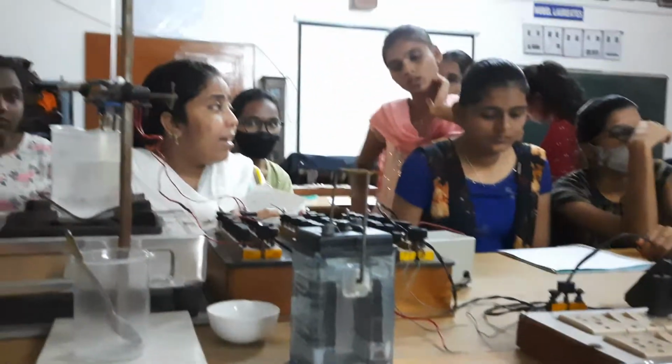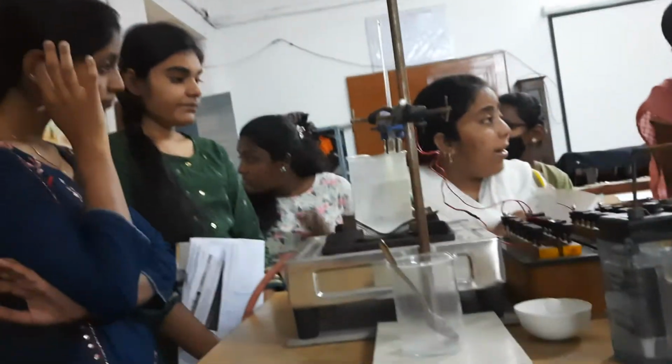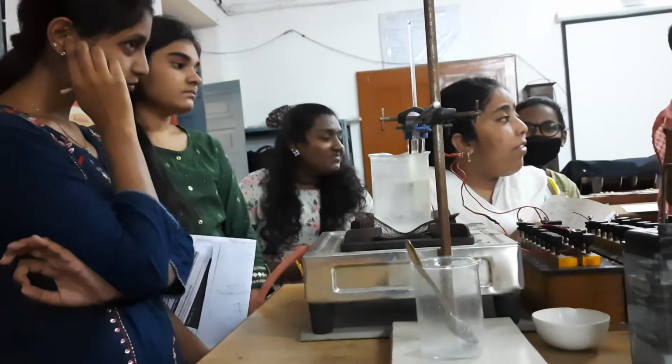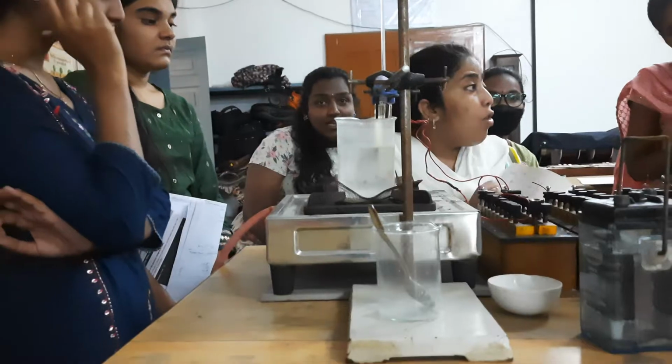To measure the current, to note down the current, we have to give the voltage, isn't it? We have to give the voltage. So how will we give the voltage? With the help of a voltmeter, right?